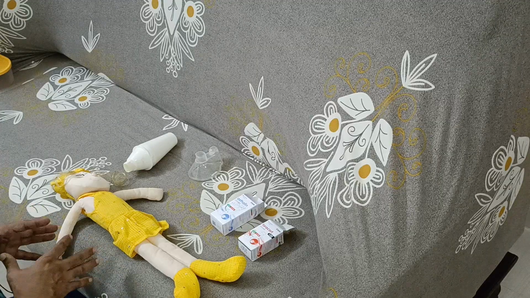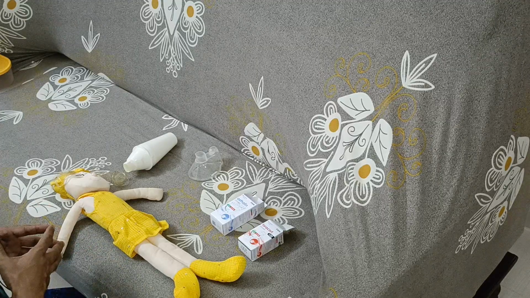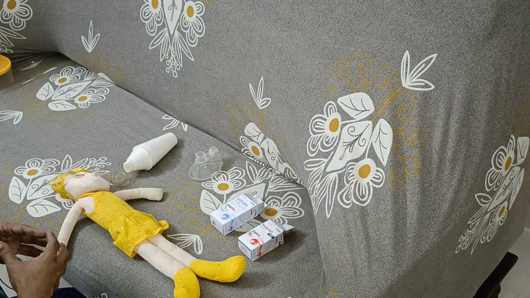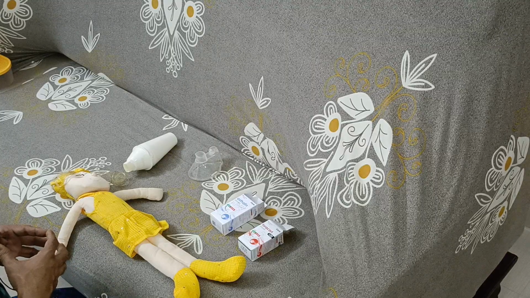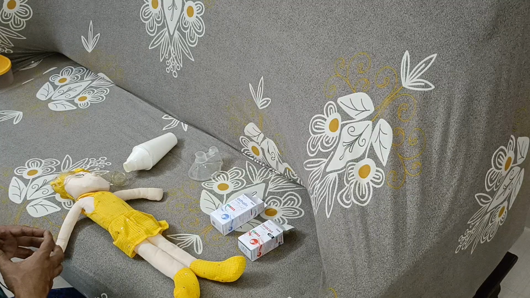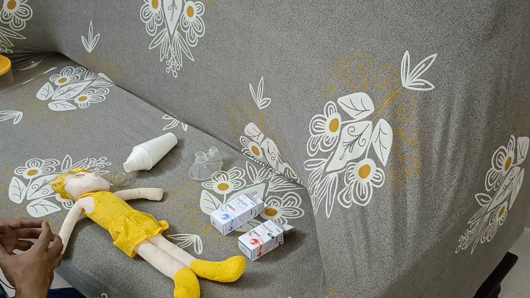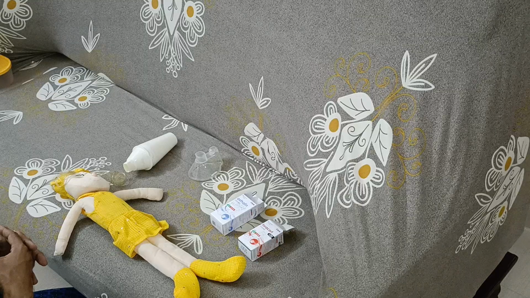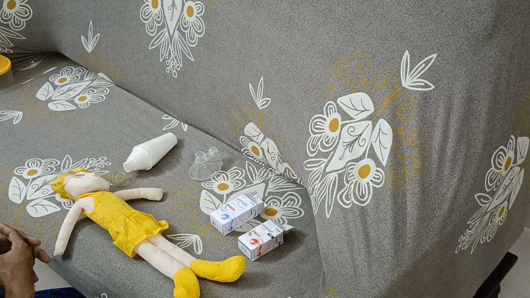So today I am going to talk to you about the pediatric inhalation as far as the OSCE scenario is concerned. I'm not going to talk to you much about the theory aspect, but how you are going to do it in the OSCE and the expectation from the examiner, what they are going to expect. Okay. So there is a pediatric inhalation. That is what you are going to do.